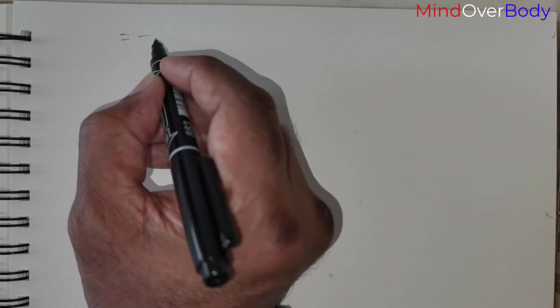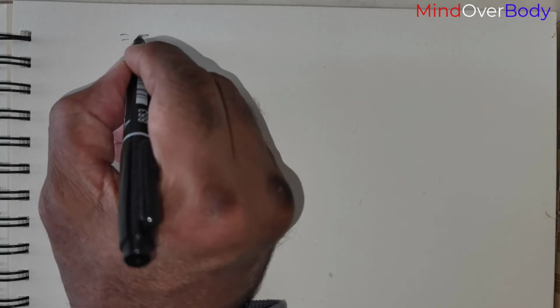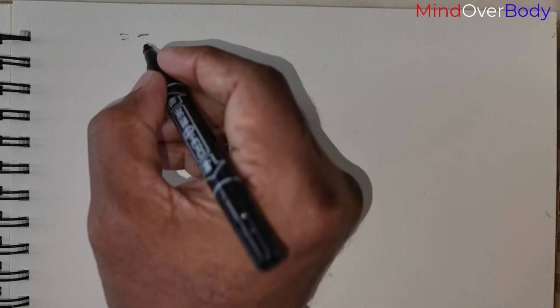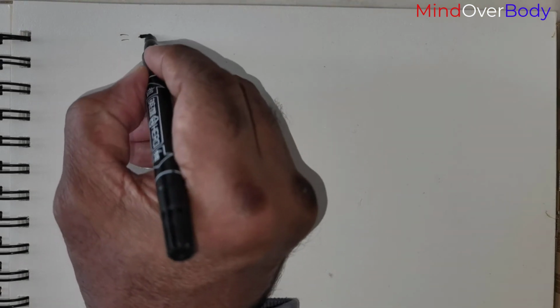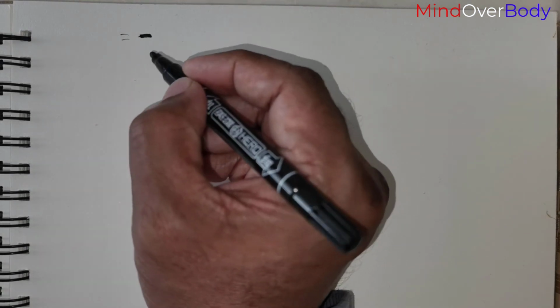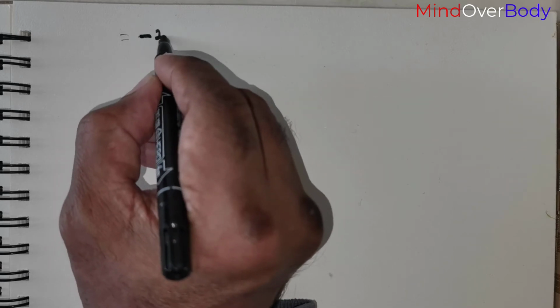Let me just use this part of the page. Okay, so let me rewrite what I have got. So this is equal to, I'm going to write this as the original question. Because we don't have space, I would like to write down the last step again.